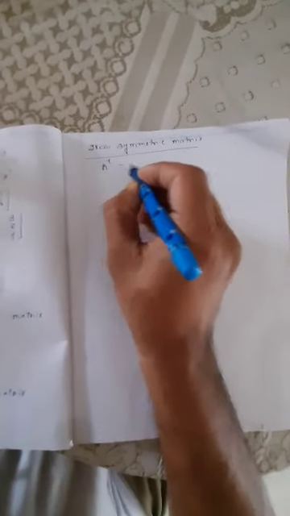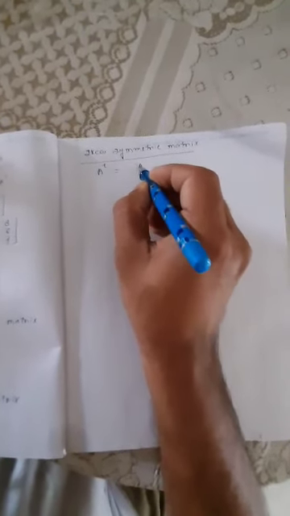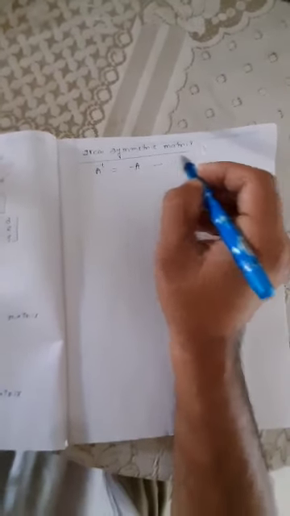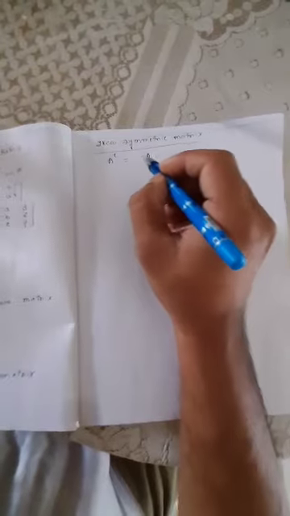And also the skew symmetric matrix. In that case, if you take the transpose of that matrix, and if you get the same matrix but with a negative sign, then it is a skew symmetric matrix. Negative sign, remember this.